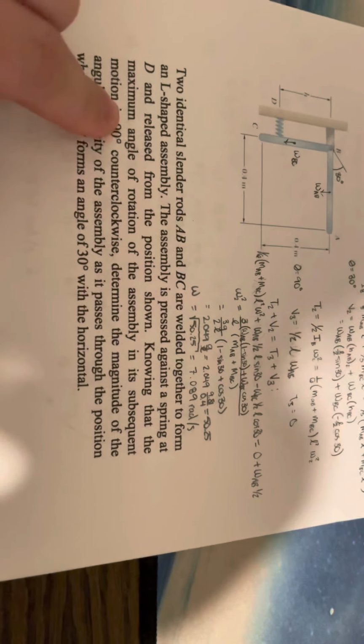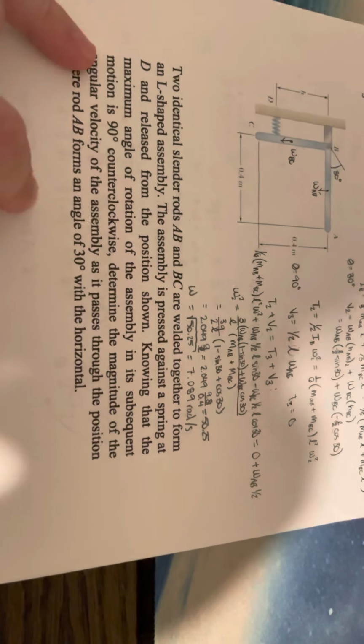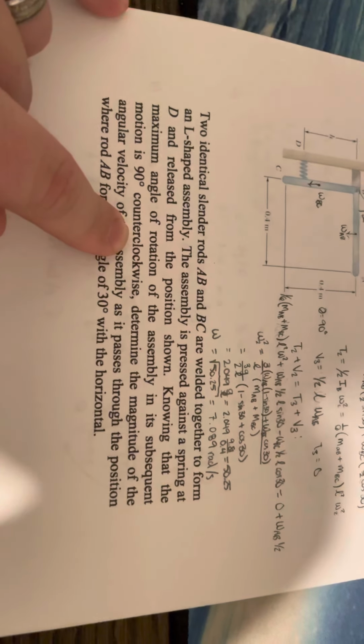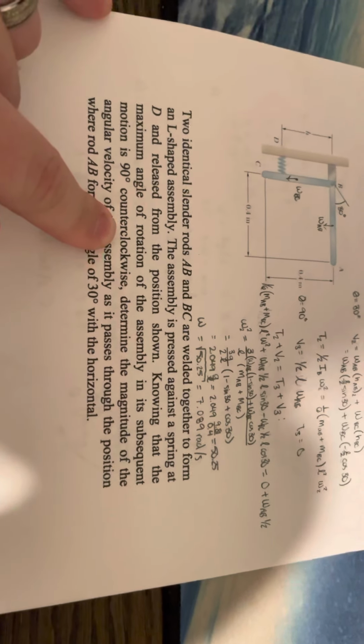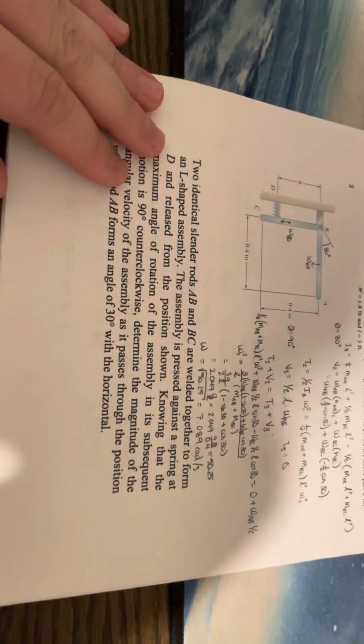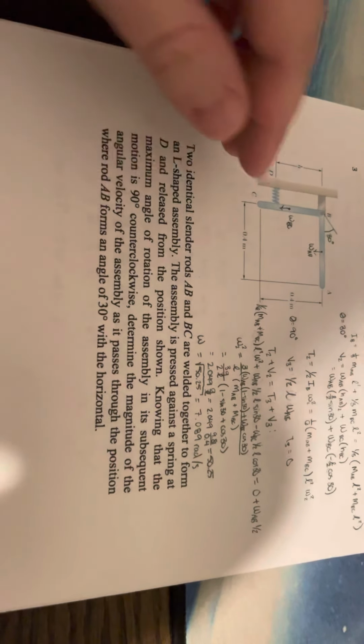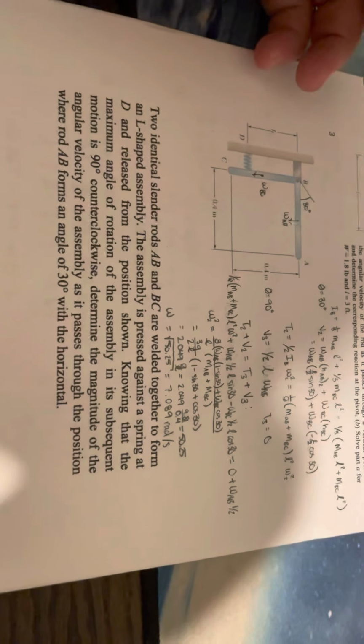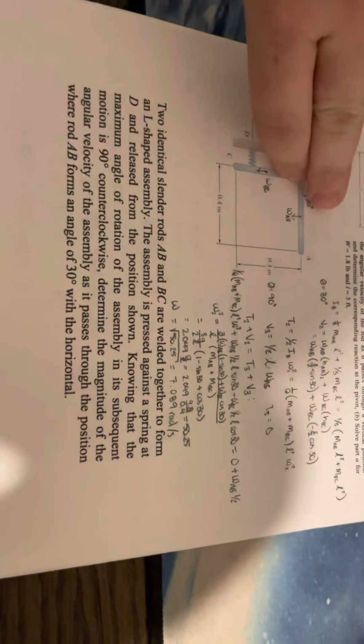So knowing that the maximum angle of rotation is 90 degrees counterclockwise, I'm assuming they mean that that is the max rotation at which all the energy will be dispersed. Not that it can't go past 90 degrees, but rather it doesn't. It reaches 90 degrees, and that's as far as it goes.